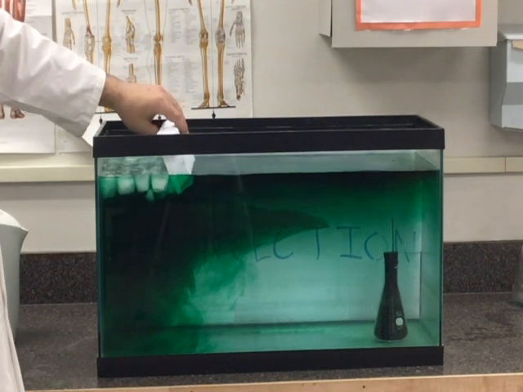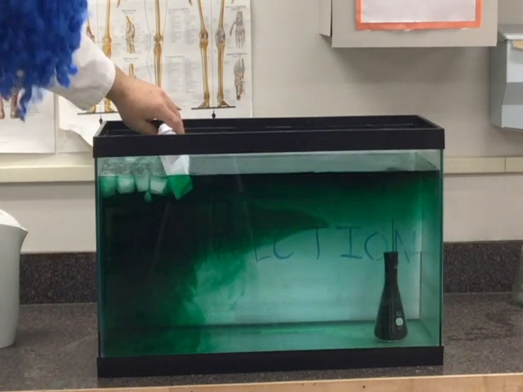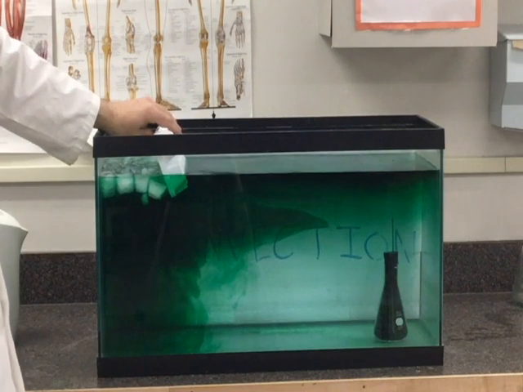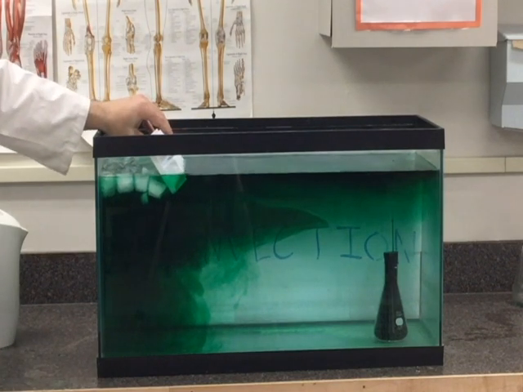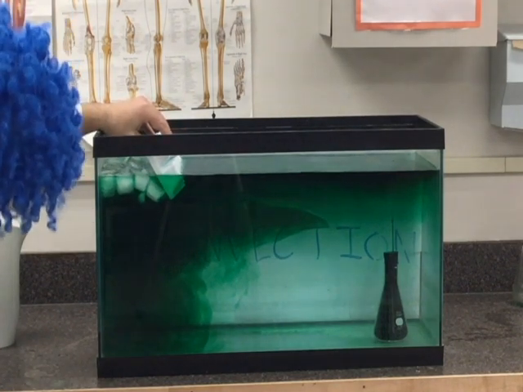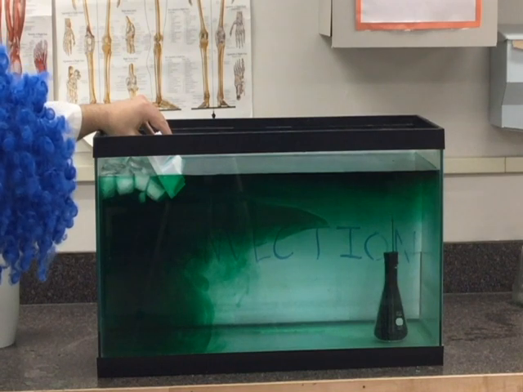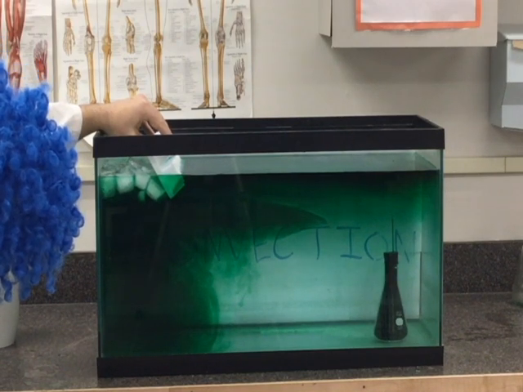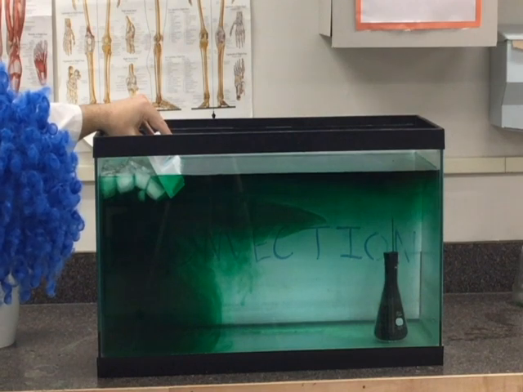So this area will be significantly colder than the rest of the water, and so we should get a nice cool layer to just sit right on the bottom.